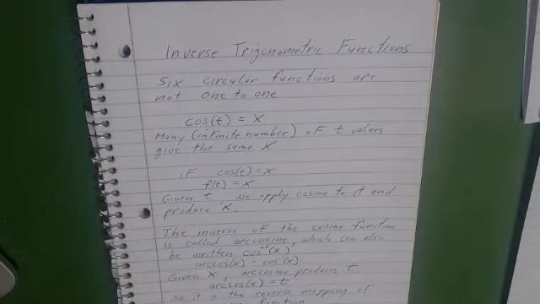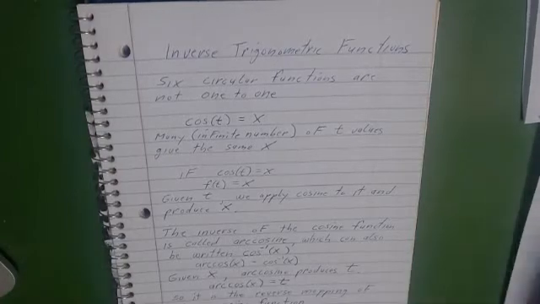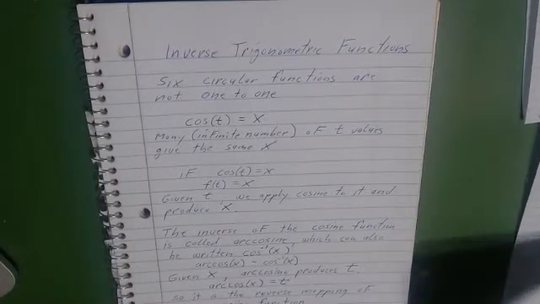And so what does that mean? That means if I have, let me get another paper here. Okay, so 1-to-1.